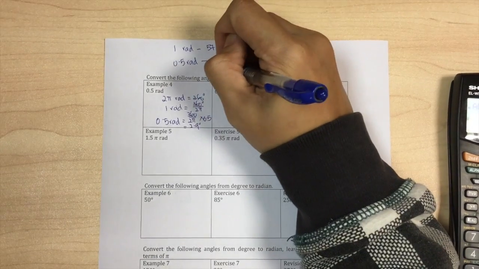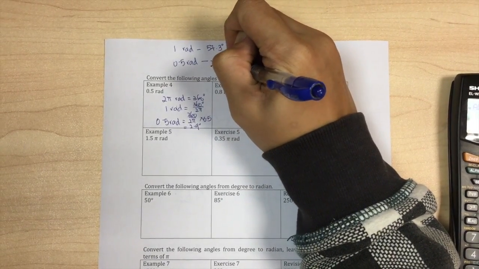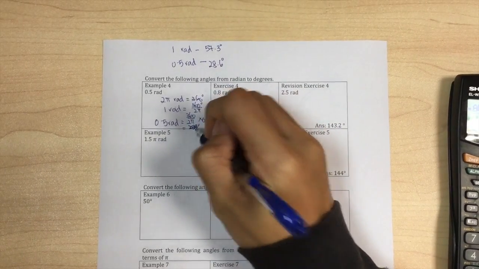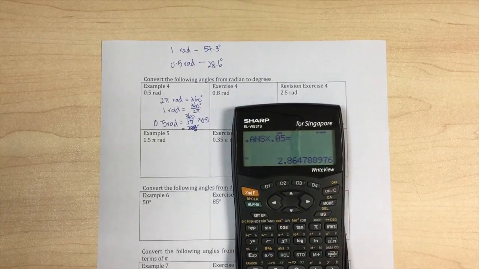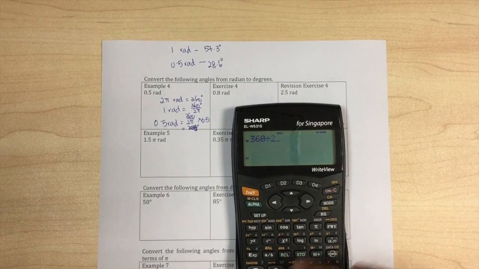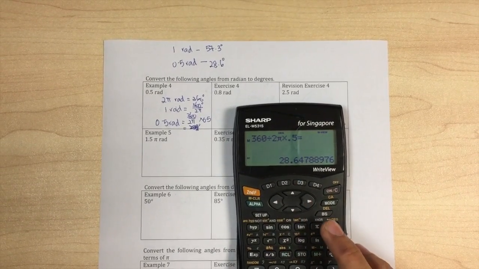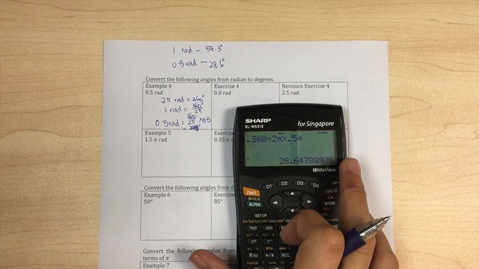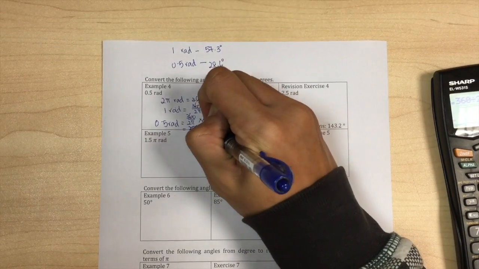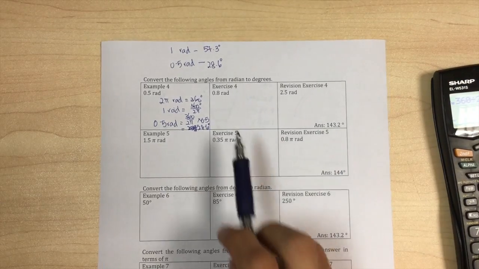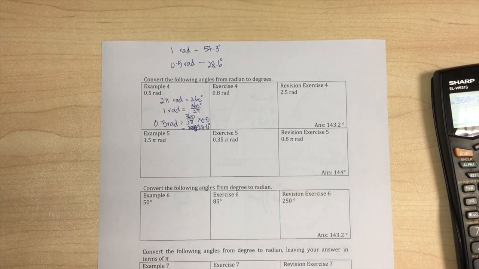Okay, so that gives me 28.6 degrees. Okay, I'm sorry, this one was a mistake. I multiplied by the wrong number over here. So let me try that again. 360 divided by 2 pi times 0.5. So it's 28.6. Okay, I get the same answer. 28.6 degrees. Okay, can you please try exercise 4 by yourself?